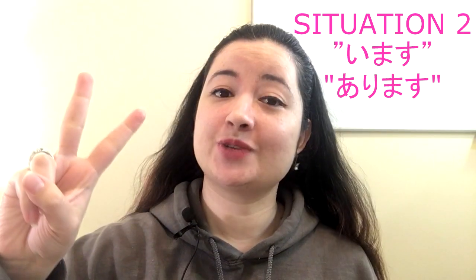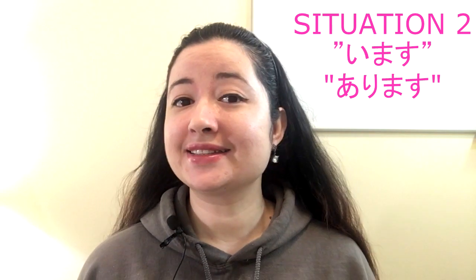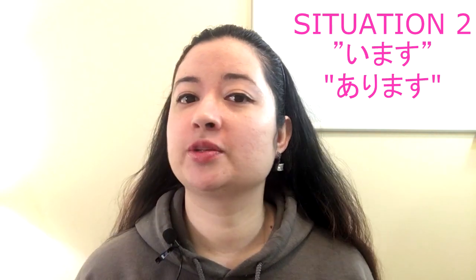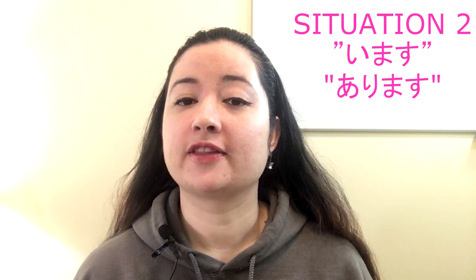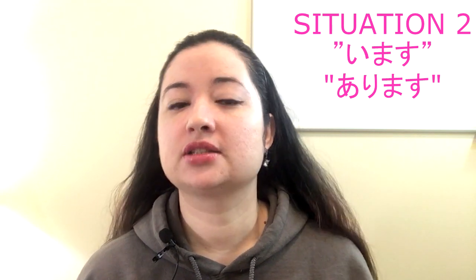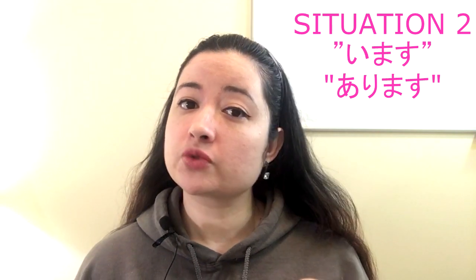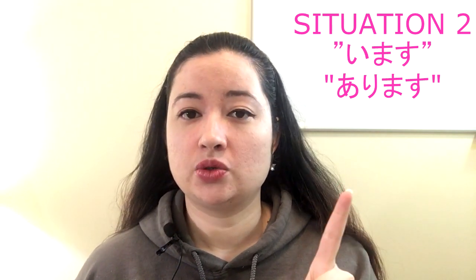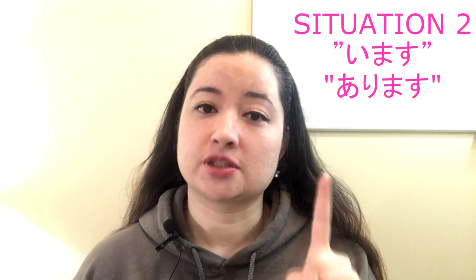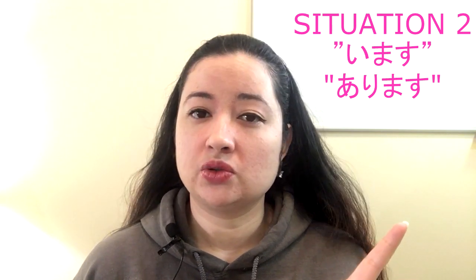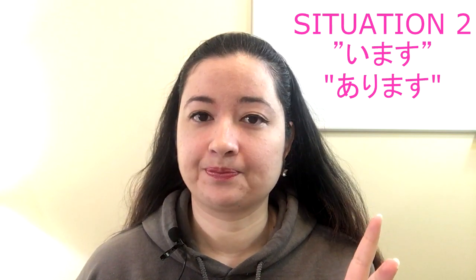Now we have situation number 2, and in this situation we want to use the particle ga with the verbs imasu and arimasu, which mean to have or to exist. Let's first remember that imasu is used with living things such as people and animals, and arimasu is used for non-living things.